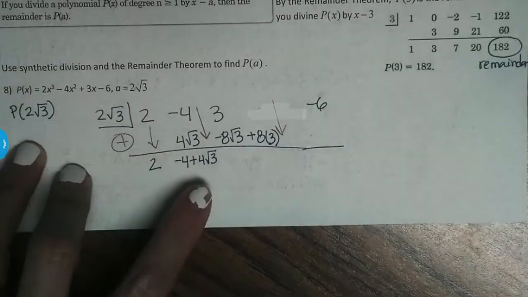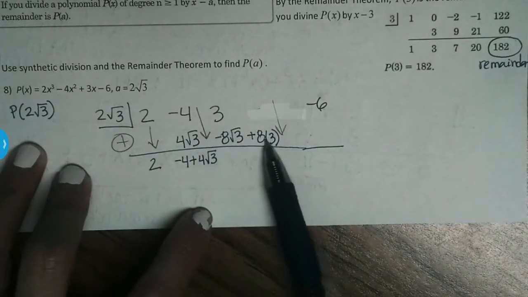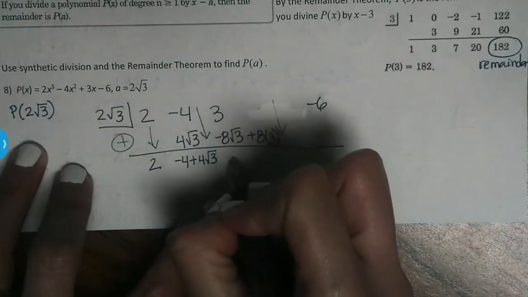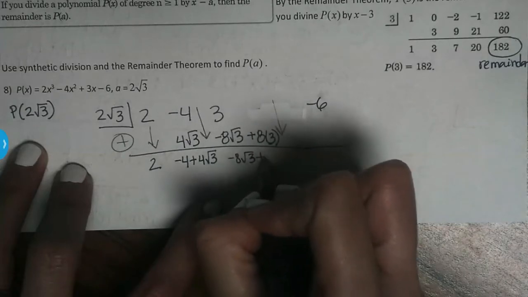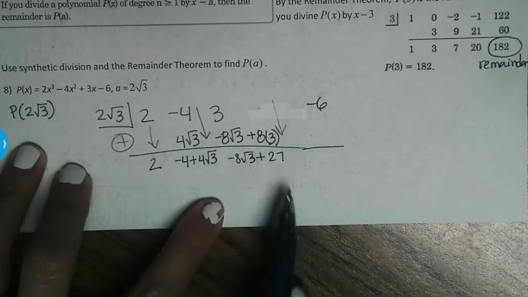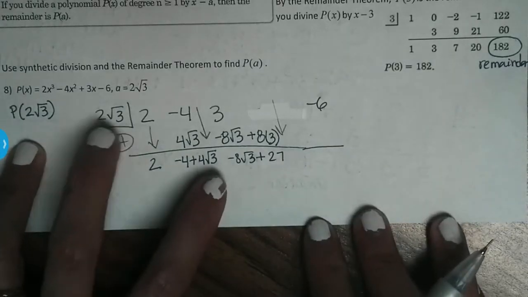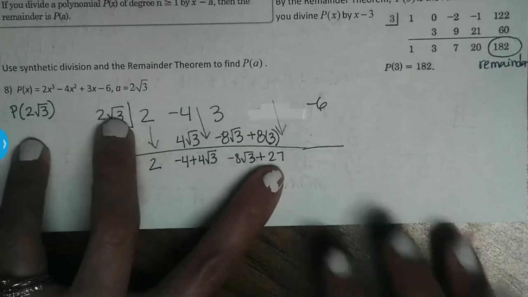Okay, so now I'm going to add that column together. So I need to add -8 root 3 plus 24. This is 24. That needs to be added to 3. So that looks like it would just be -8 root 3 plus 27. Because 8 times 3 is 24, and when you add it to 3, that's 27. Okay, then do it one last time. Let's go ahead and FOIL and multiply 2 root 3 times -8 root 3 plus 27.